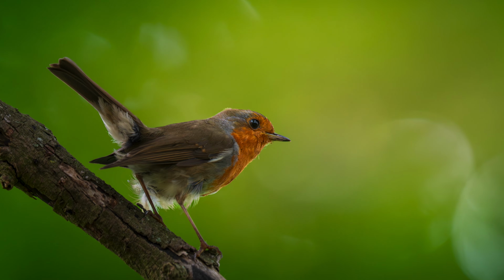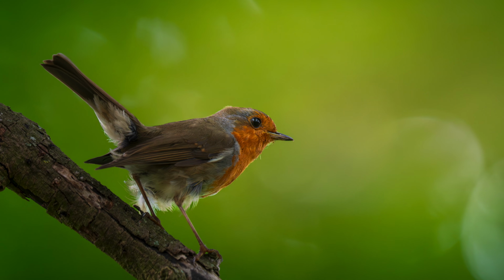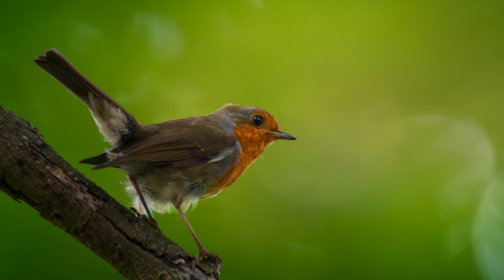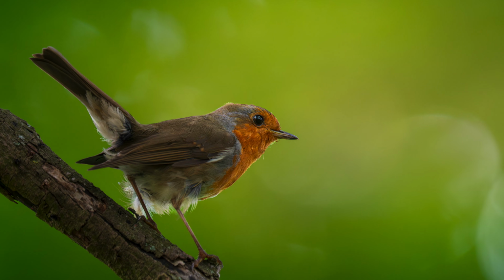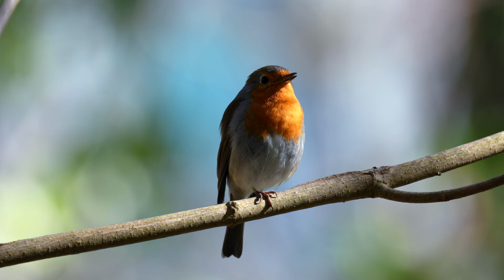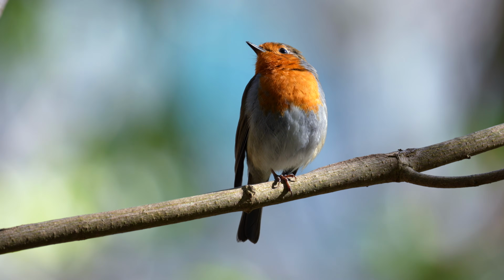This robin was photographed deep inside a forest where light was extremely limited. At 1/640th of a second, my camera wanted to use an ISO of 12,800, which was something I was not really happy with. That robin, however, was not going anywhere. And from experience, I know that robins often stay on the same perch for a long time before taking off.